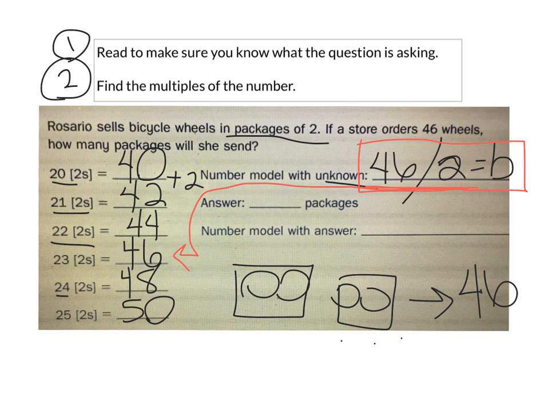46 wheels, with 2 in each package, can easily be put into 23 packages. So there will be 23 packages sent because each package will have 2 wheels. So I have number model with answer is going to be 46 divided by 2 equals 23. Because we can see the multiple here and there are no remainders.